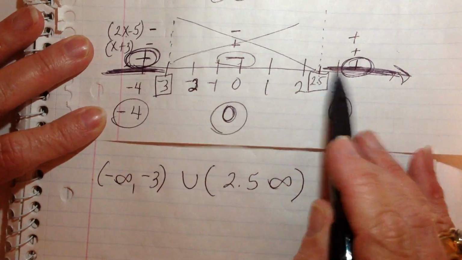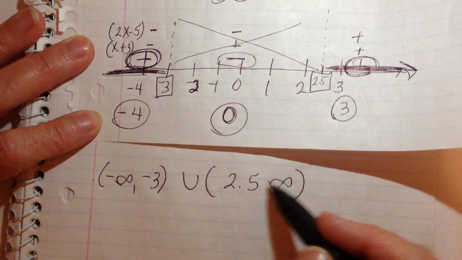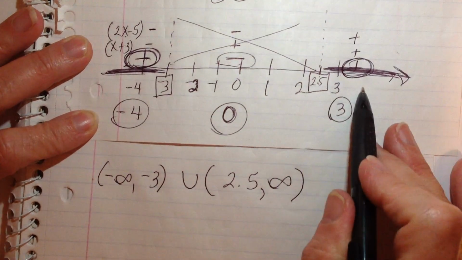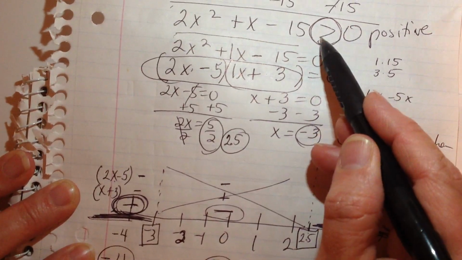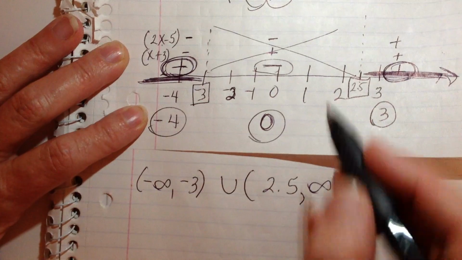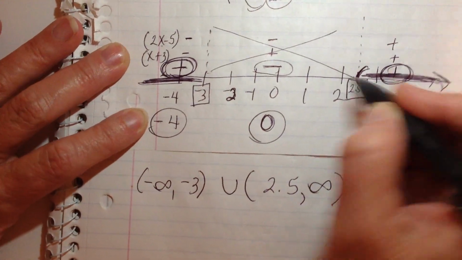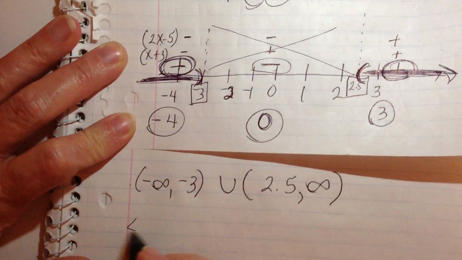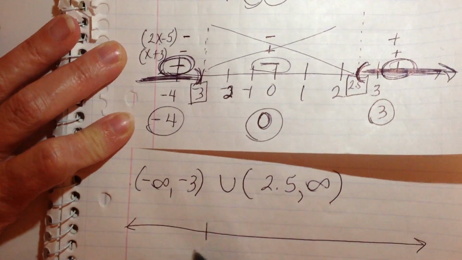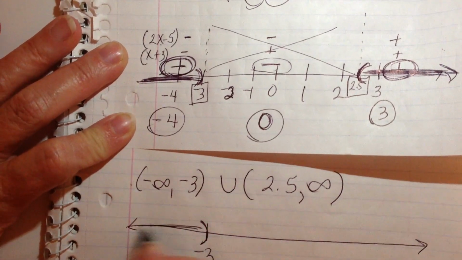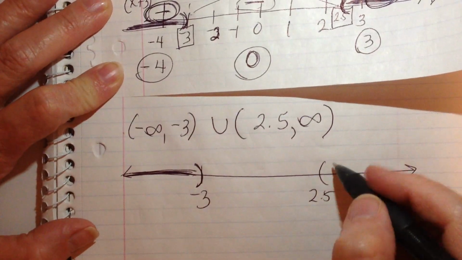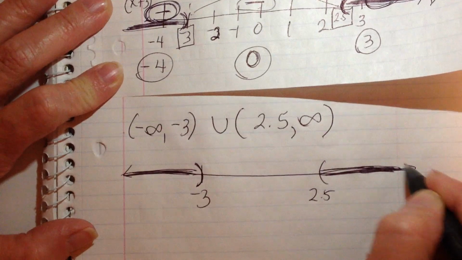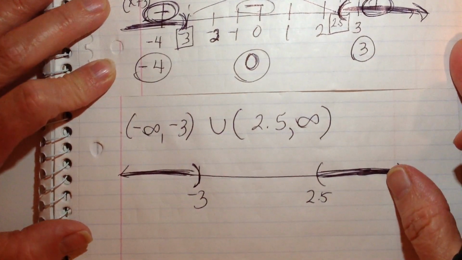This region, everything greater than 2.5, gave me a positive region. We wanted positive because the original problem had greater than 0. Now it's just a greater than, it's not an equal to, so notice I used parentheses. Let me use parentheses on my graph. So my final answer would be negative 3 parentheses, shading everything this way, and 2.5 parentheses and shade everything that way. So that would be my final answer of my graph.